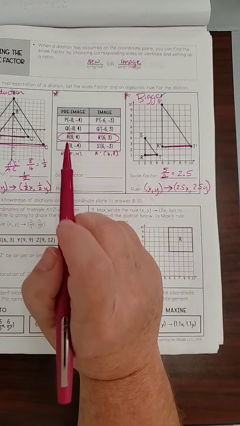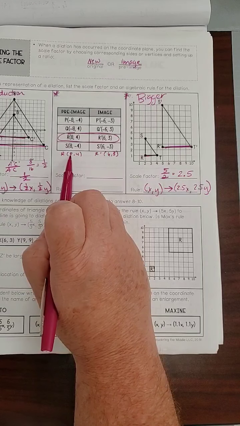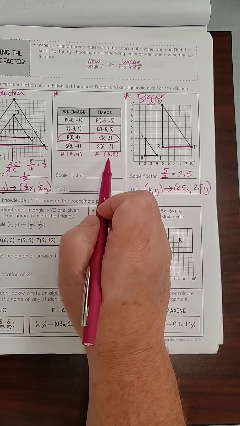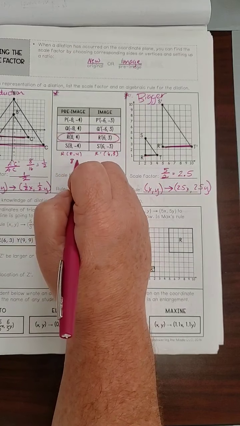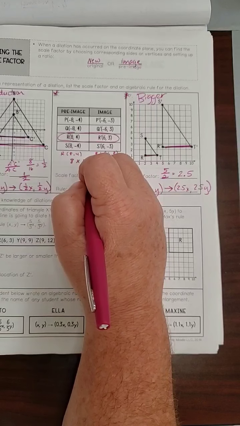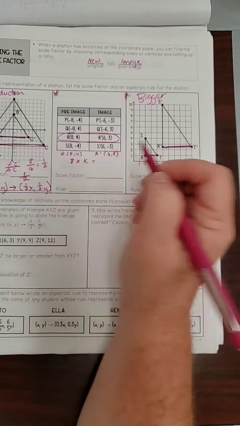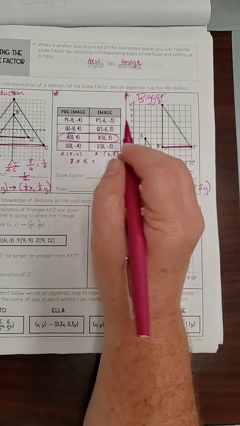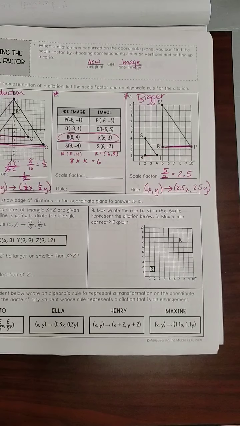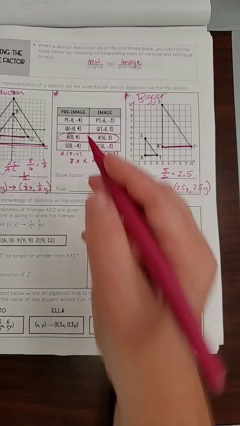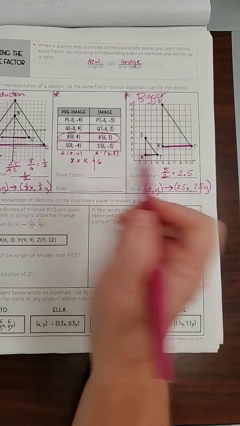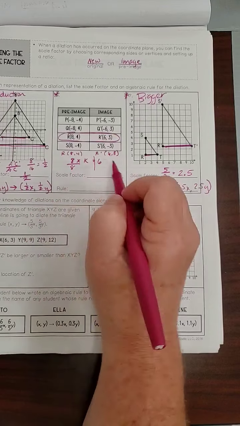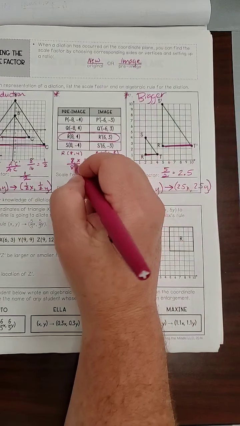So I know at some point I multiplied my x value times the scale factor to get my new x value. My x value was 8, and I multiplied that times the scale factor, we'll call that k, and I got this new x value, 6. So 8 times some number is 6. Based on what we did in order of operations the other day, since I'm multiplying, I could do the opposite and divide.